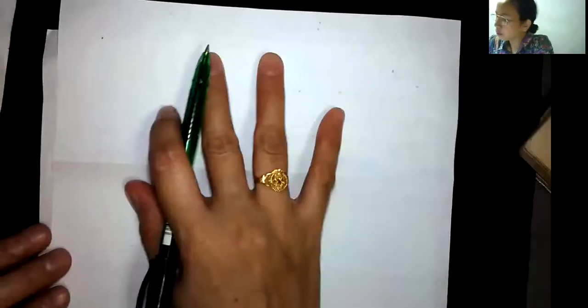Okay, let us have another. Factoring by grouping.